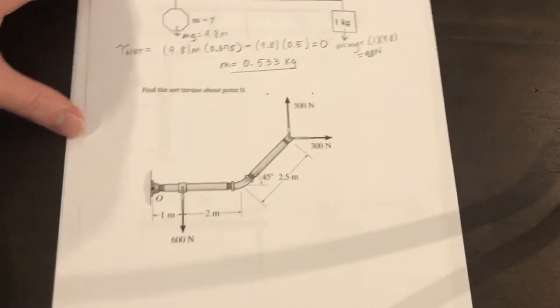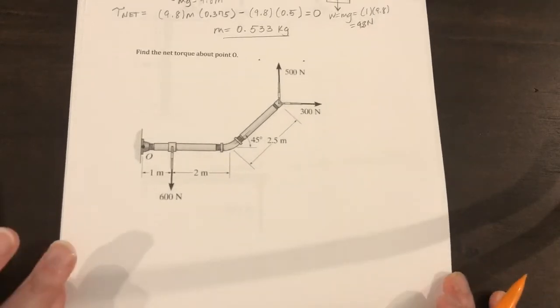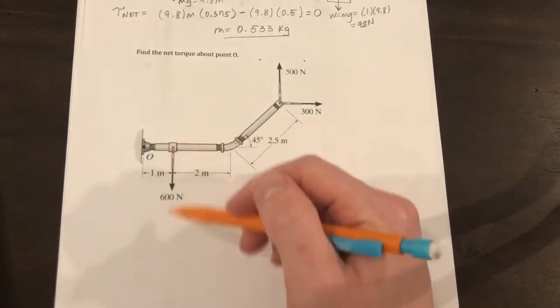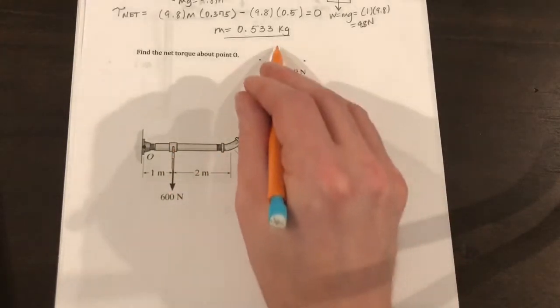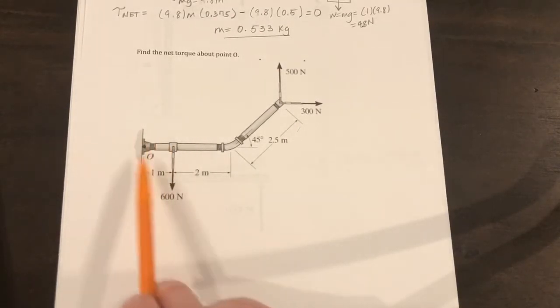Okay. These are good questions. They're hard, and it's not easy. Okay. So we got a system that looks like this. You know, this is like some sort of bar unit. And so we got forces that act here. We got two forces that act here. So we have multiple forces acting, and we have angles involved. So I want to find the net torque about this point right here.